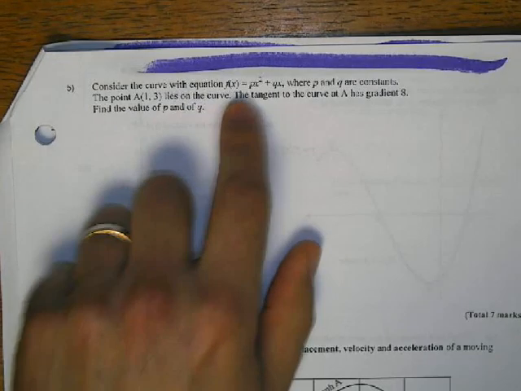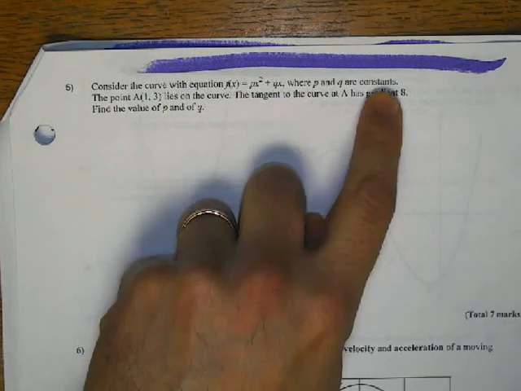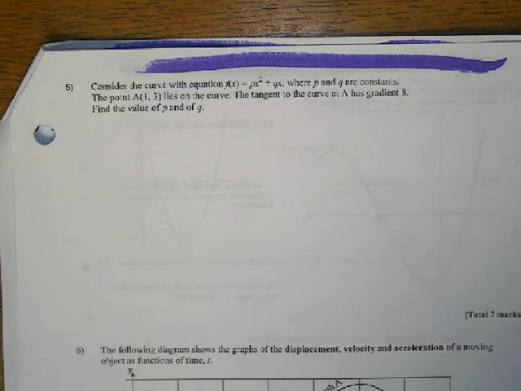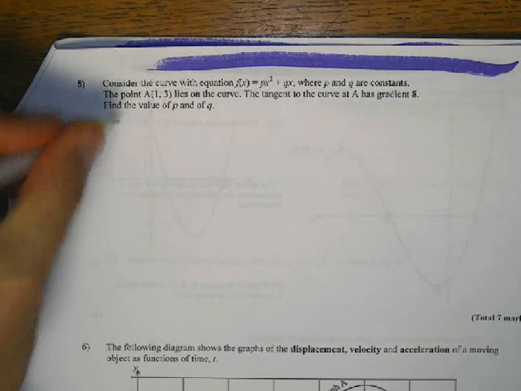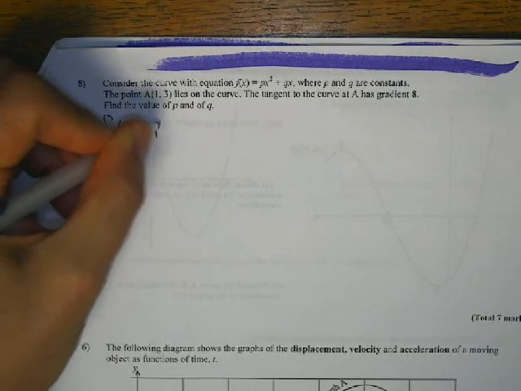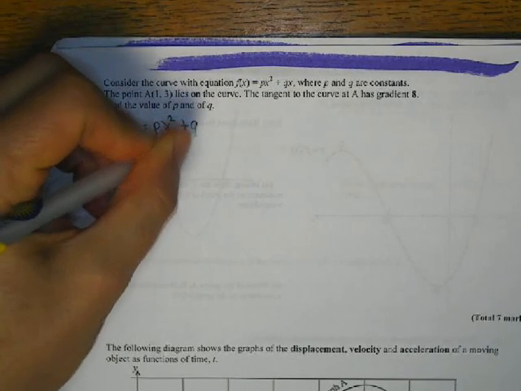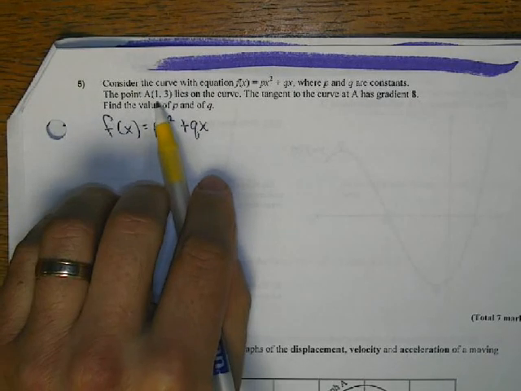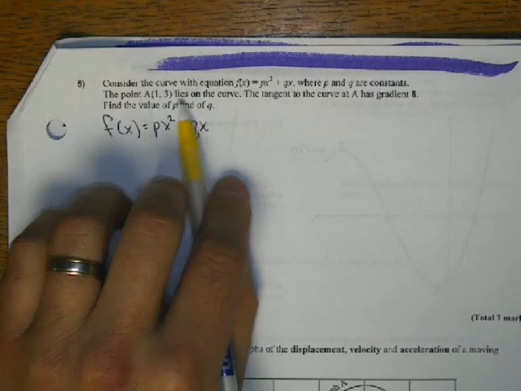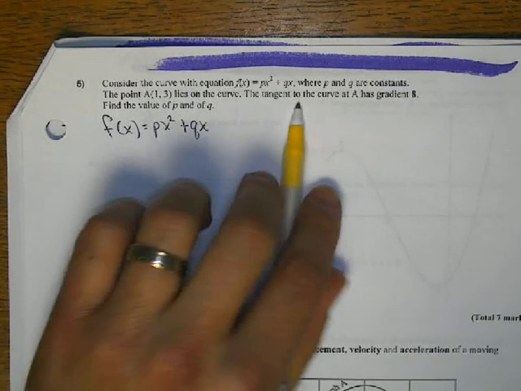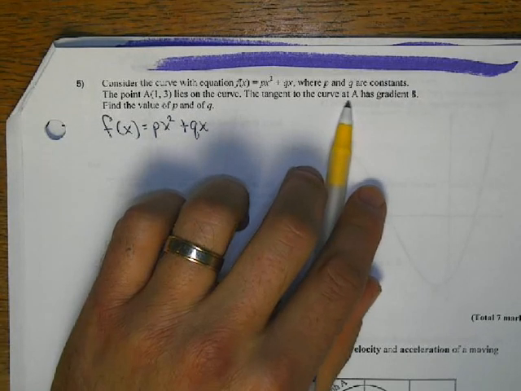Okay, so consider we've got some curve and we have no idea what it is, and P and Q are constants. So basically what we have is f of x equals px squared plus qx. Okay. Point 1, comma 3 lies on the curve, and the tangent to the curve at point A has a slope of 8.